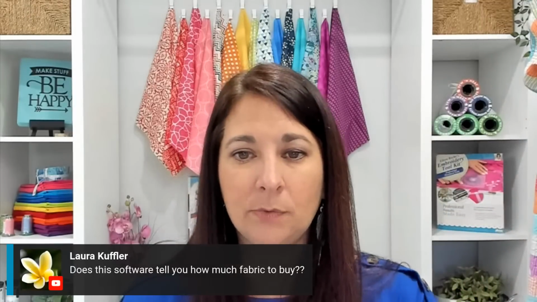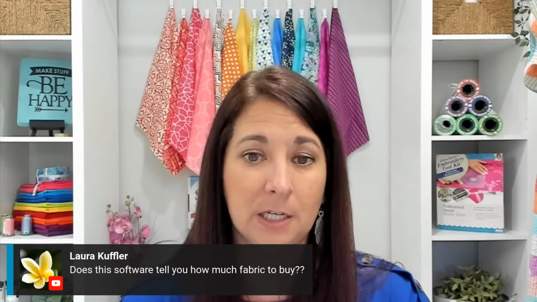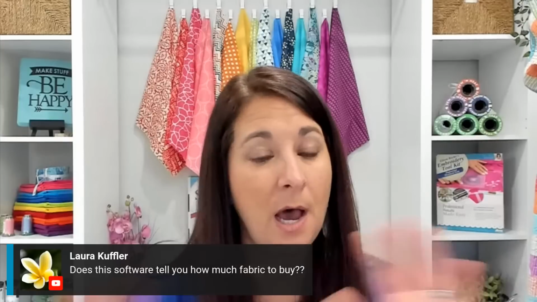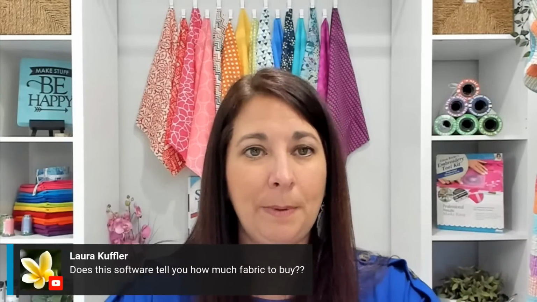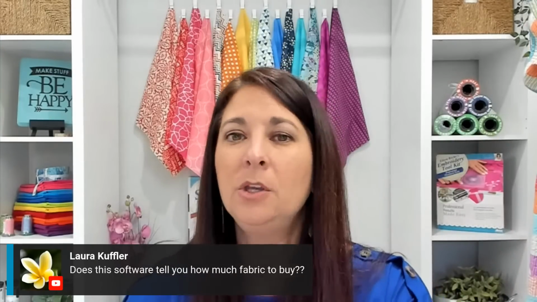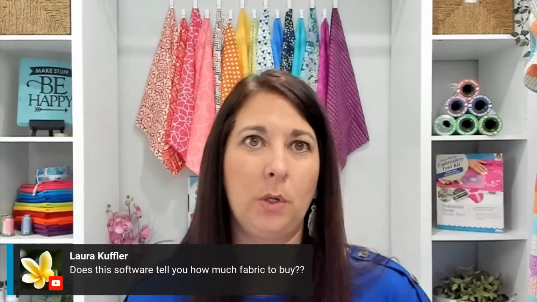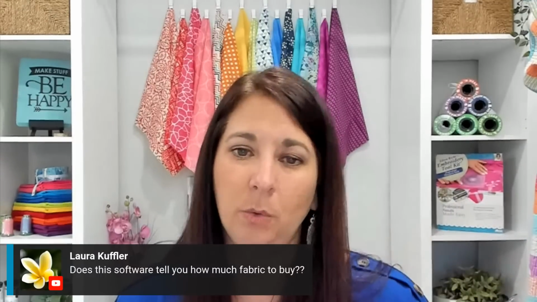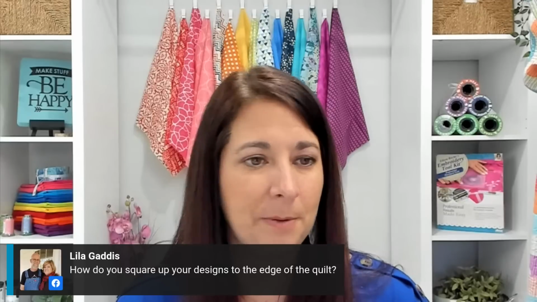And then, does the software tell you how much fabric to buy? So Laura, it is not planning the quilt layout. It's only planning the embroidery design layout. So at the point that you would use this software, you would have already had your quilt top stitched. So it would not give you information for how much fabric. So it would be beyond that point. And then here I see a couple of last questions.